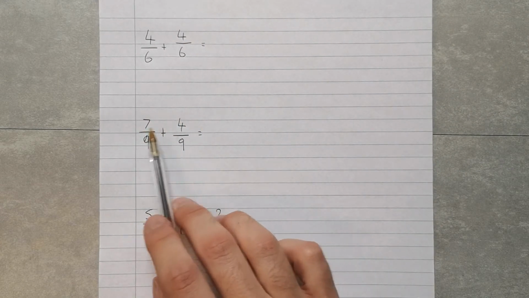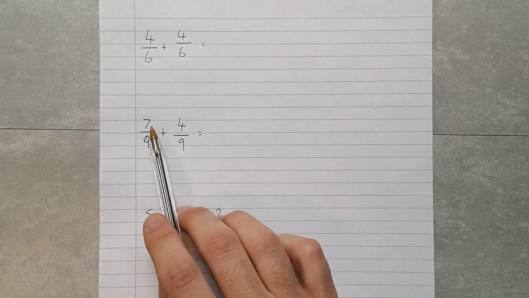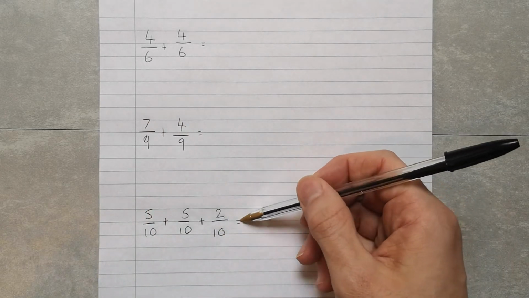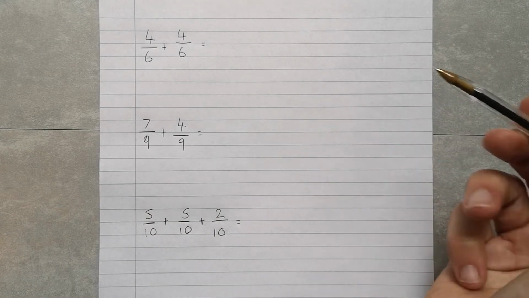What I've done is I've just changed the numerator. So have a go at that. If you're not too sure, leave that one. And then a bit of a challenge at the bottom for you. So give it a pause now and have a go.